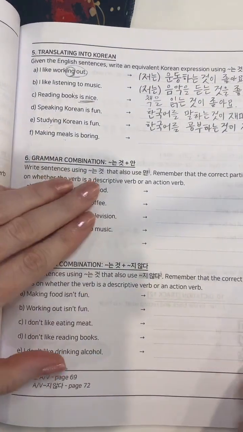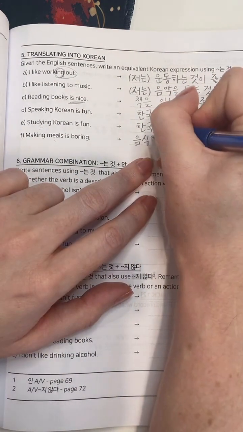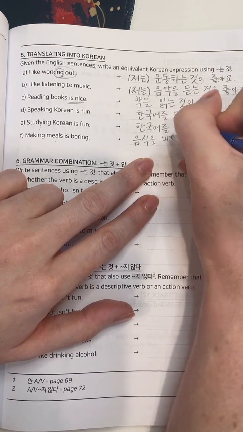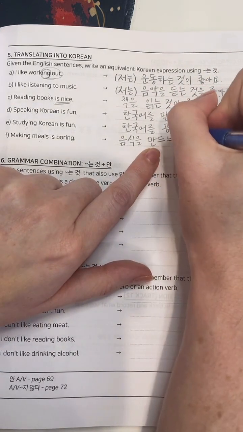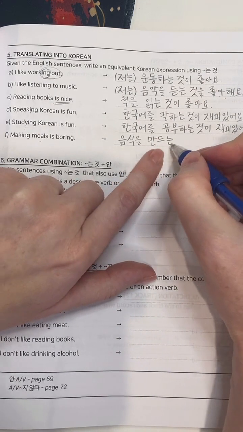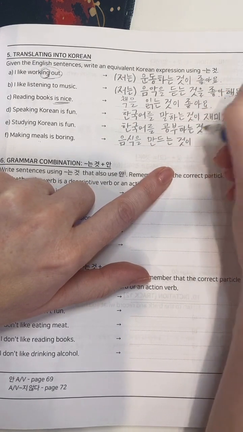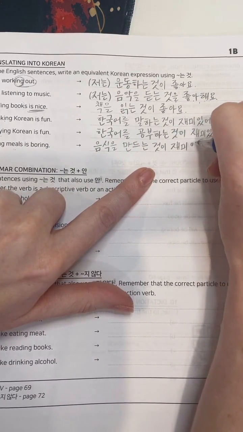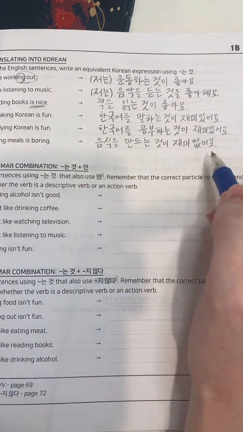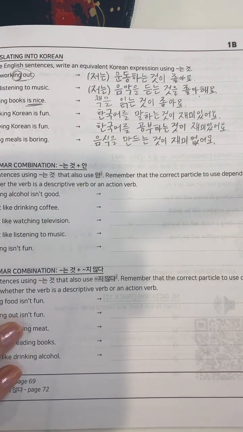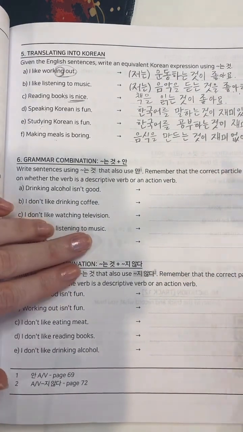Making meals is boring. Like I said, there's a couple of different ways you can say this. Making is 만들다. Be careful. This ㄹ goes away, it disappears, because we're adding a conjugation starting with ㄴ. That was always the case. It's an irregular verb conjugation. 만드는 것이 재미없어요. 음식을 만드는 것이 재미없어요. Making meals or preparing meals or cooking meals is boring.